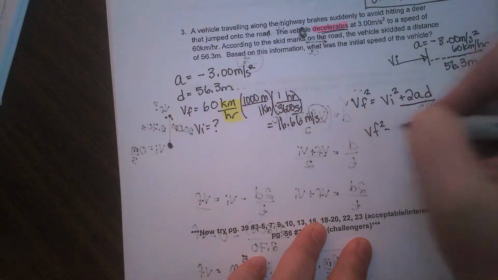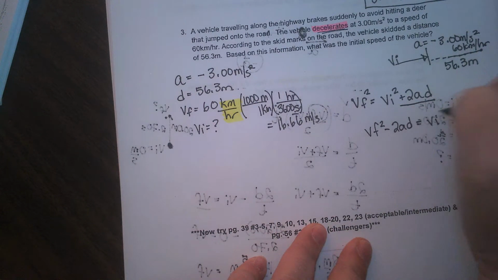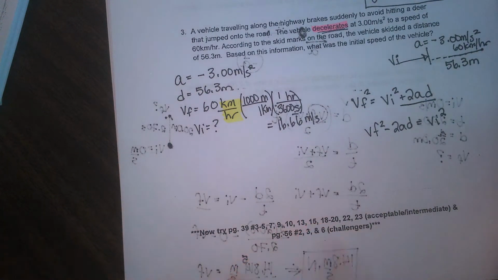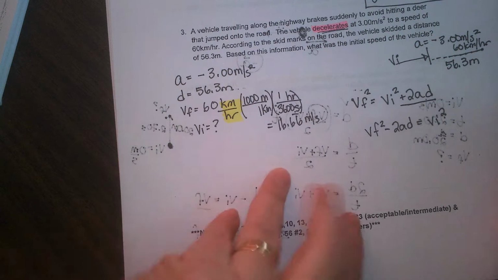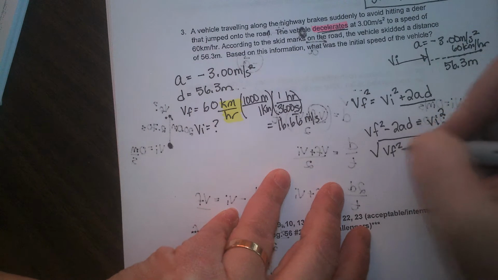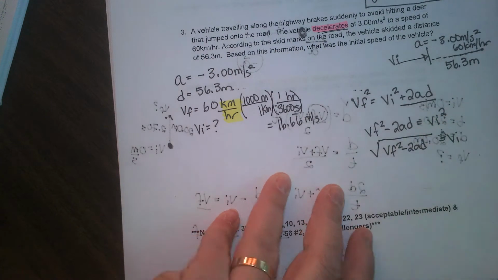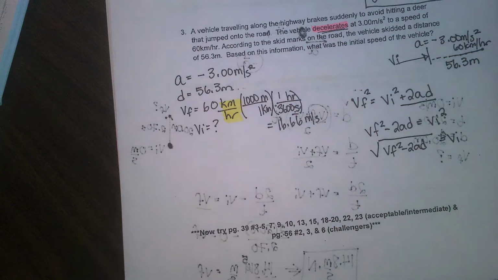VF squared minus 2AD is equal to VI squared. But I need to find VI. So what's my next step? Square root it. Okay? VF squared minus 2AD, solve that first, then square root it, and you'll get your VI.